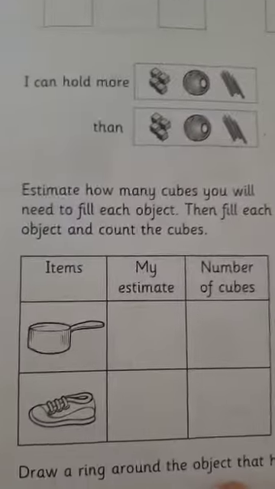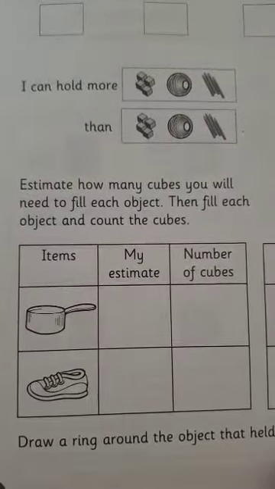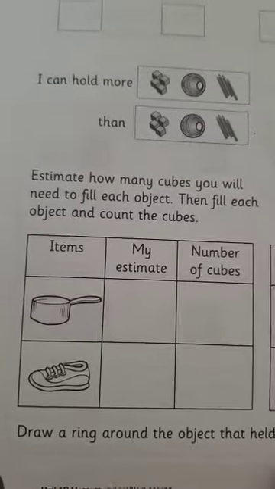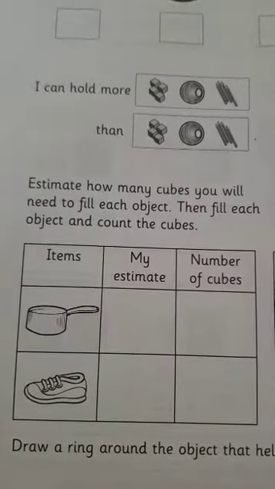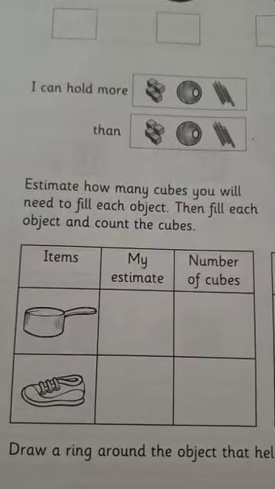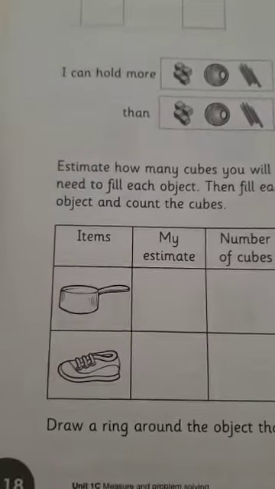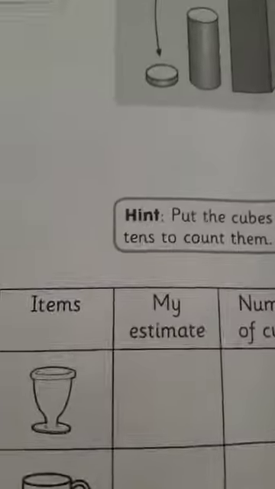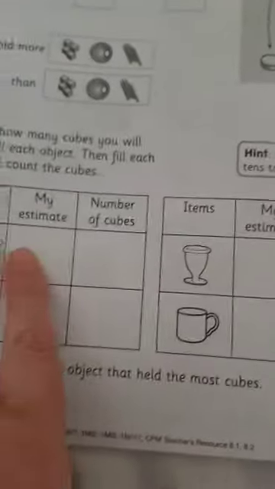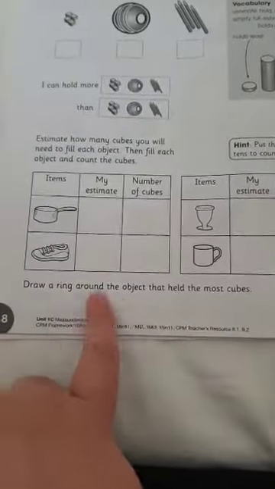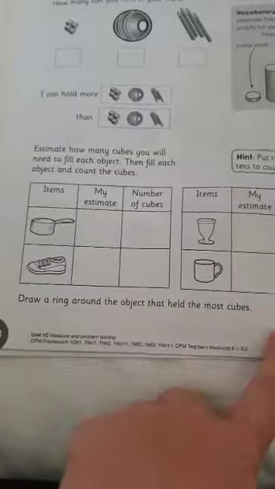All right, you're going to estimate how many cubes you will need to fill each object. Then fill each object and count the cubes. Again, if you don't have cubes, you can use something else. You can use Lego, just something that you have a lot of that's all the same size. So whatever you have. Okay. And over here too, you're going to estimate how many cubes you think, and then you're going to count. Estimate, count. Okay. And the same for all of this. Last thing you're going to do is draw a ring around the object that held the most cubes.